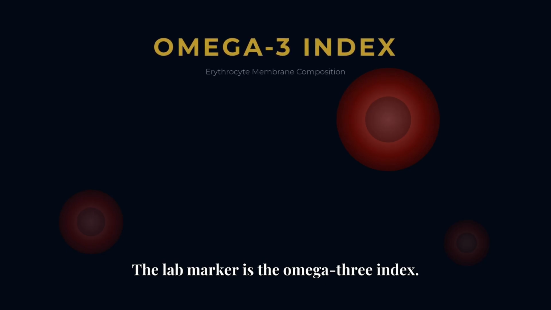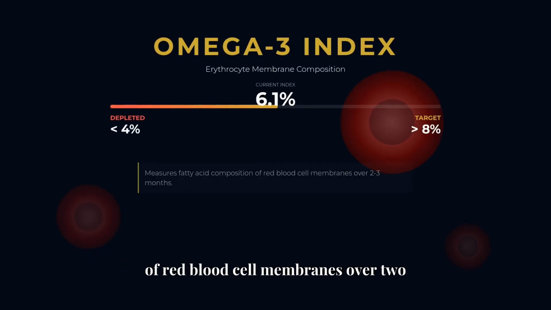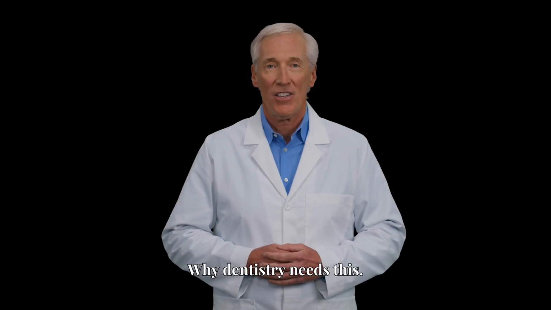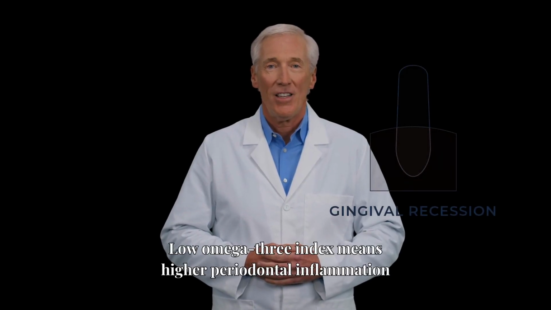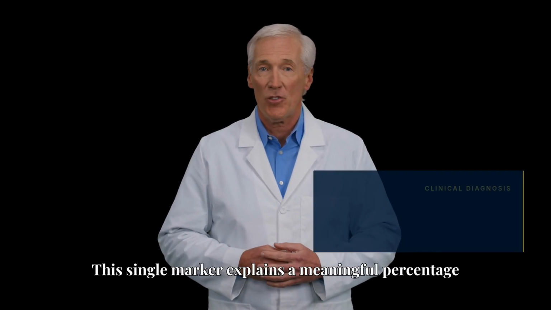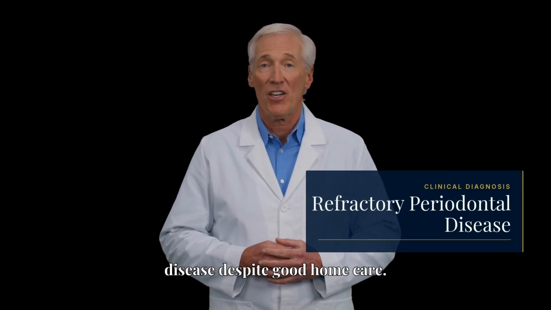The lab marker is the omega-3 index. It measures the actual fatty acid composition of red blood cell membranes over 2 to 3 months, target above 8%. Why dentistry needs this? Low omega-3 index means higher periodontal inflammation per unit of bacterial load and faster gingival recession. This single marker explains a meaningful percentage of why some patients have refractory periodontal disease despite good home care.